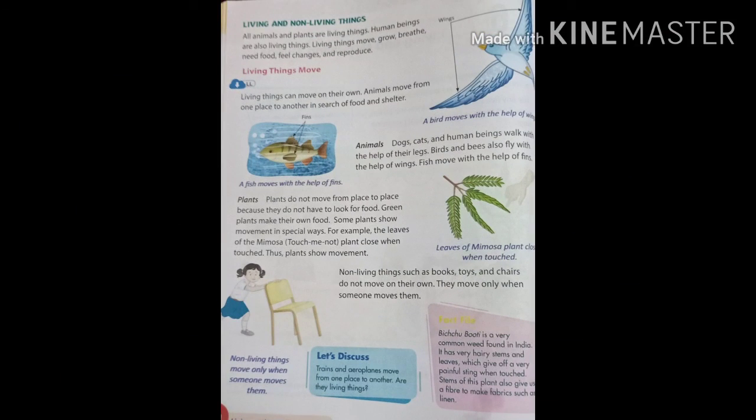All animals and plants are living things. Human beings are also living things. Living things move, grow, breathe, need food, feel changes and reproduce. Now, living things move. Living things can move on their own. Animals move from one place to another in search of food and shelter.